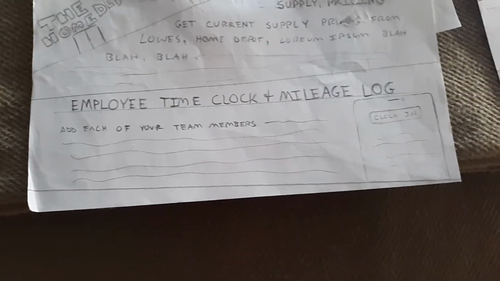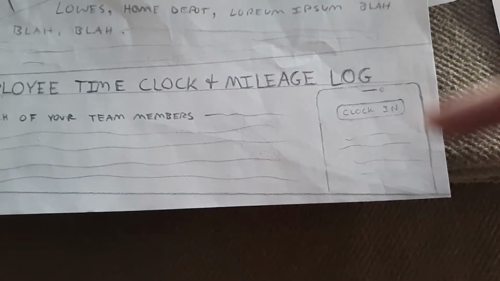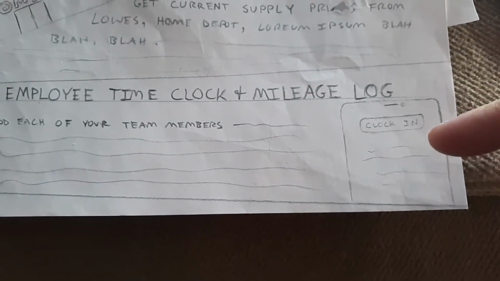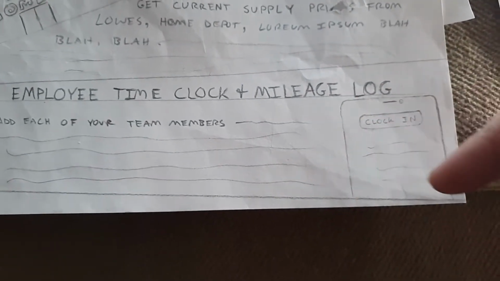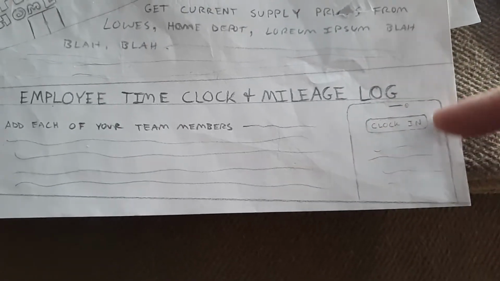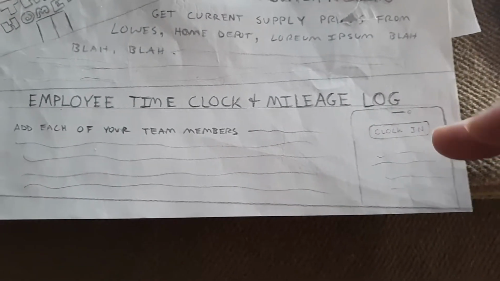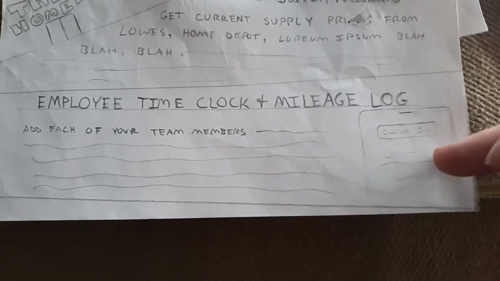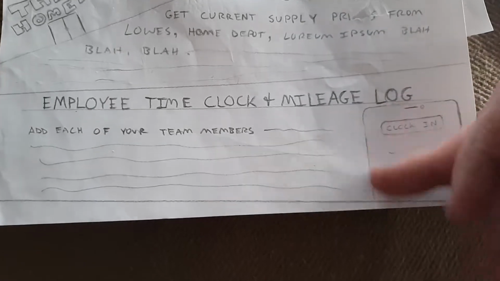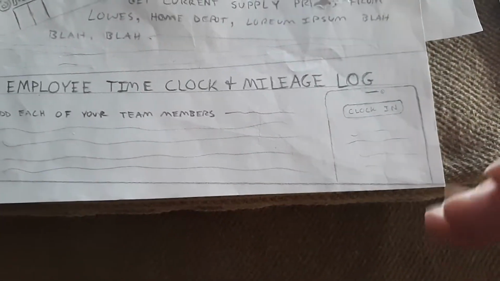Employee time clock and mileage log. So this will just be a phone outline. You can take like an iPhone or an Android phone, it doesn't matter. Probably the latest iPhone would work fine. And it'll scroll up and it'll have our screen of the time clock on there. And I will send you that screen as well, so you can just put that screen on the phone. And then that will work the same way.